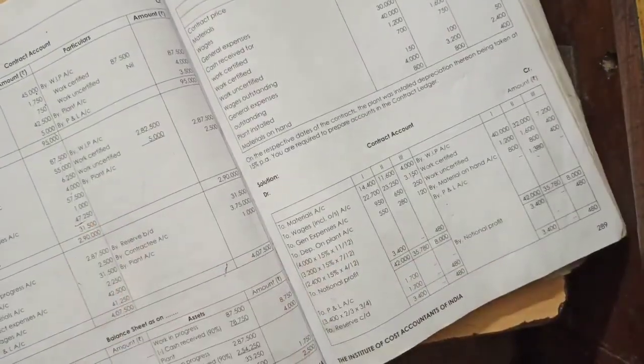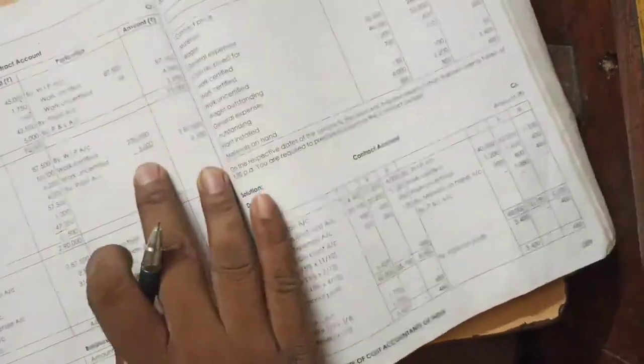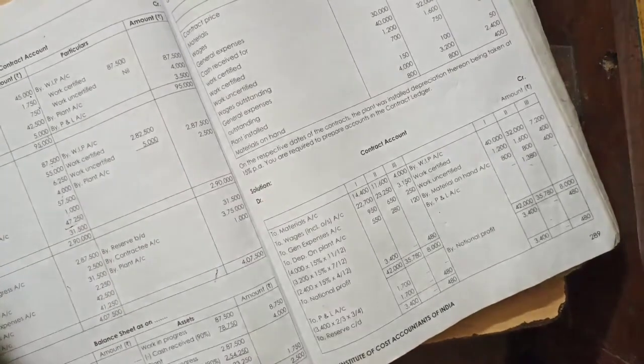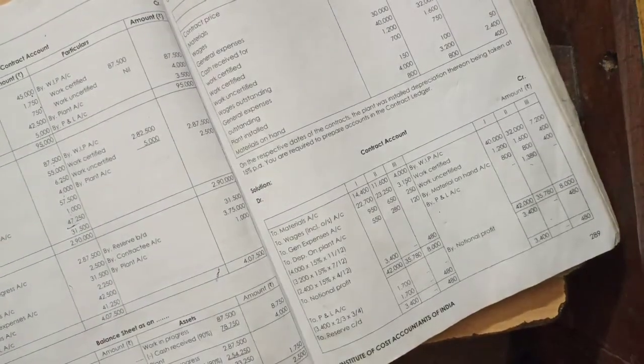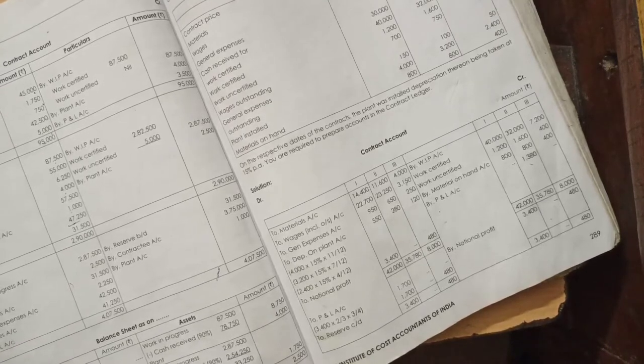90% is the cash received. So work certified is 2,82,500. 2,82,500 divided by 90%.